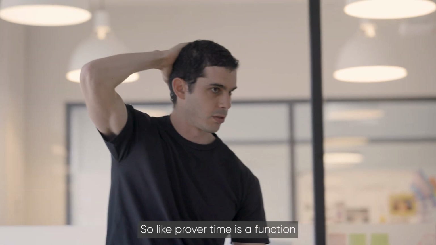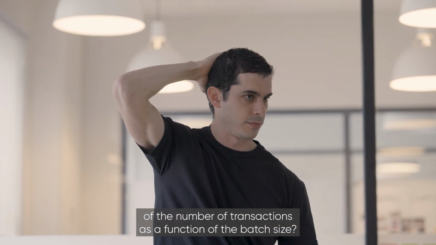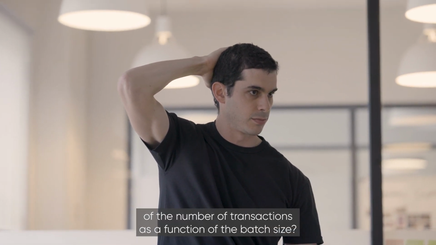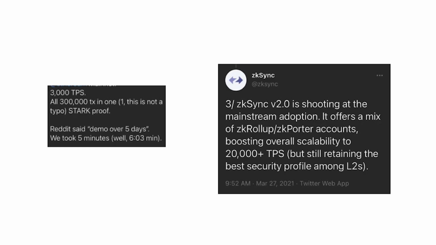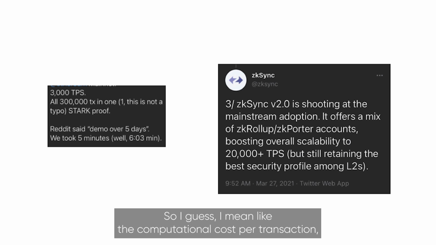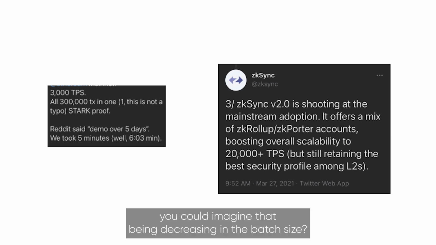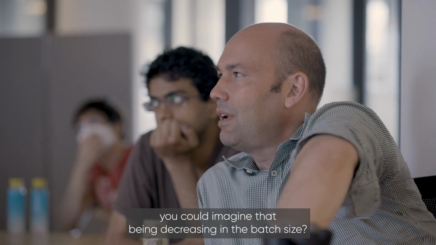Well, one other question: prover time as a function of the number of transactions, is it a function of the batch size? Is it sublinear in the batch size, or superlinear? Yeah, I mean, you have to at least read all the transactions in the batch, so prover time can't possibly be sublinear. Yeah, that's what we were trying to say. So I mean the computational cost per transaction, you could imagine that decreasing in the batch size.